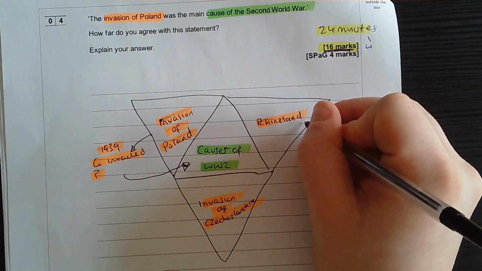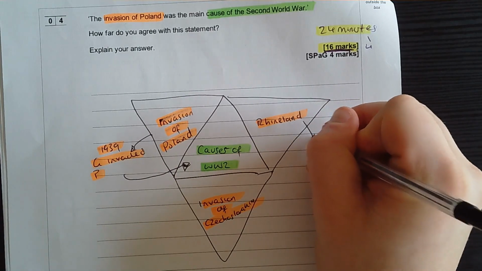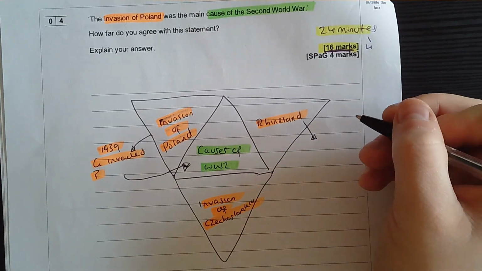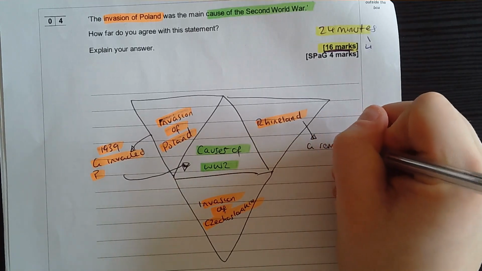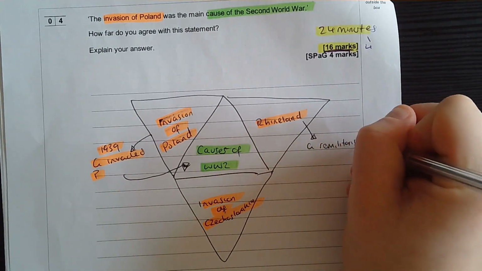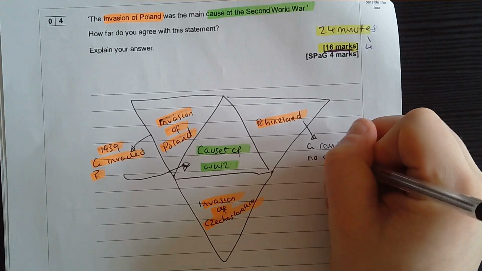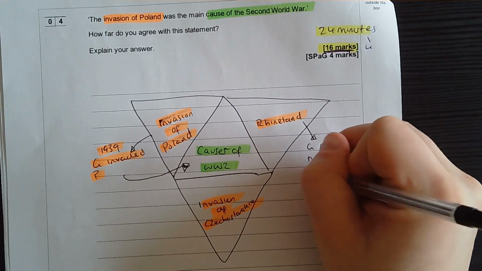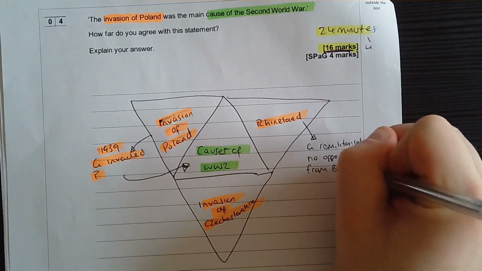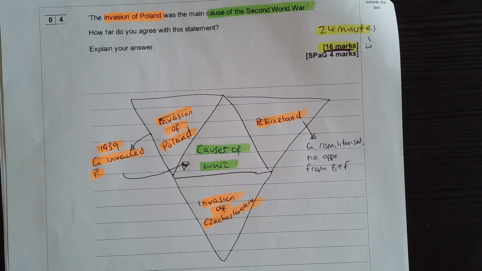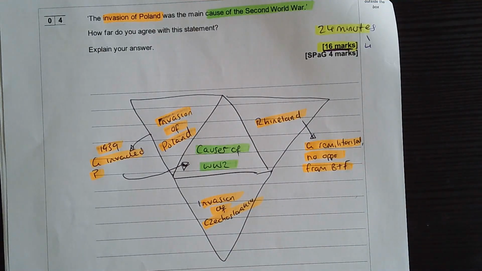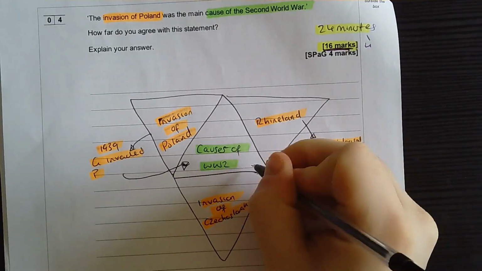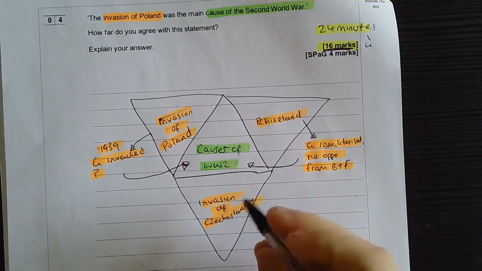So with the Rhineland, right, what do I know about the Rhineland? Well, I know that Germany remilitarised and there was no opposition from Britain and France. And as you can see in my plan, I'm not writing out the whole thing, I'm doing it in shorthand, just so I understand what it's about. So right, I picked up some marks there, but how do I get really good marks? Well, explain how does this cause World War II?